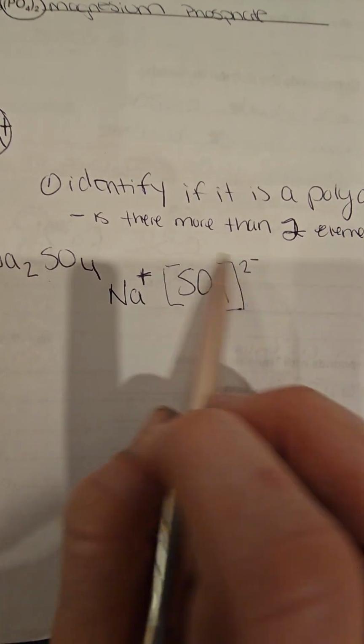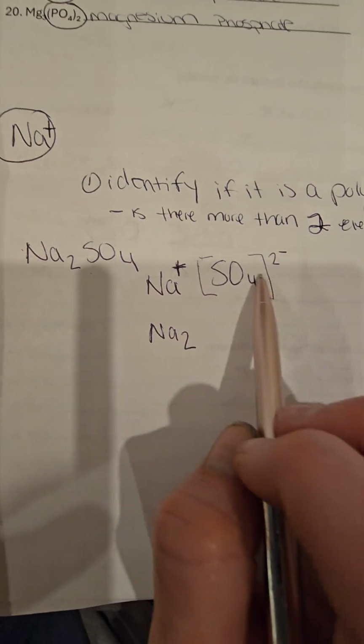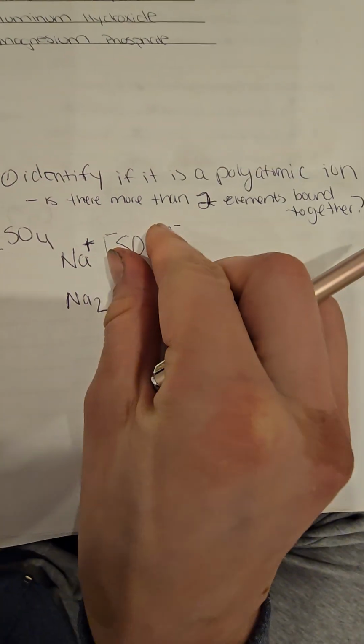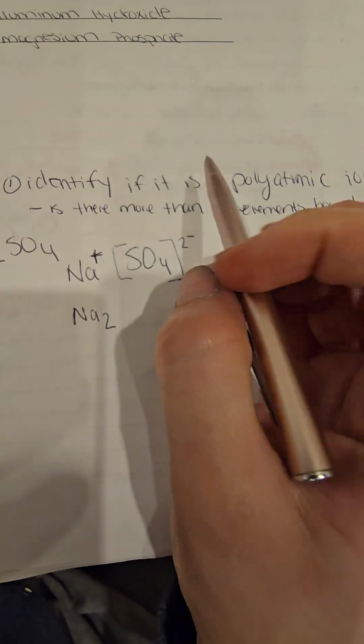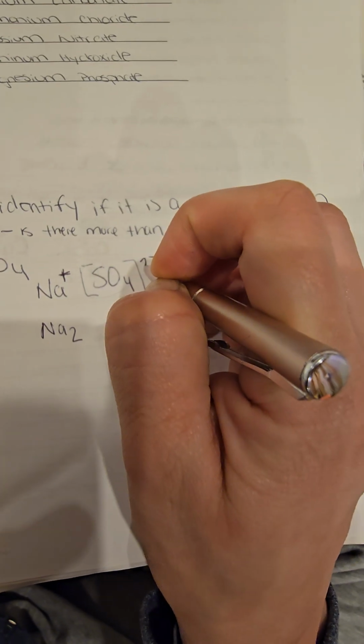And it bonded with a sodium element. But remember, sodium only has a +1 charge. So to balance those charges, we need two sodium atoms. That's why there's that 2 subscript there. Remember, this one stays together. This charge is for this whole compound inside of this one.